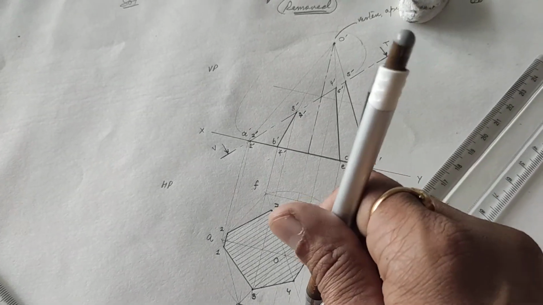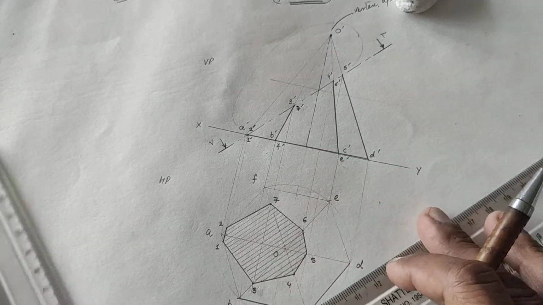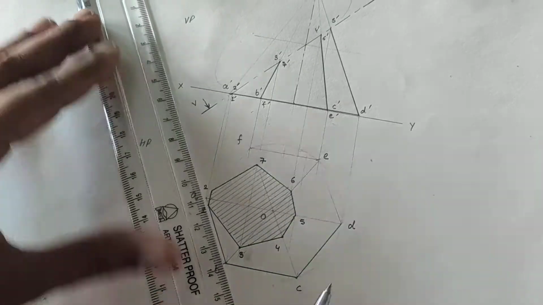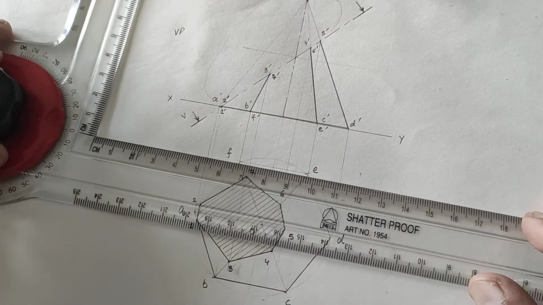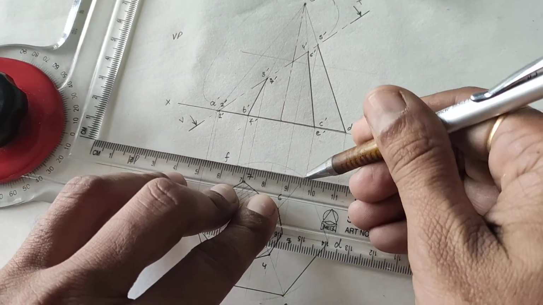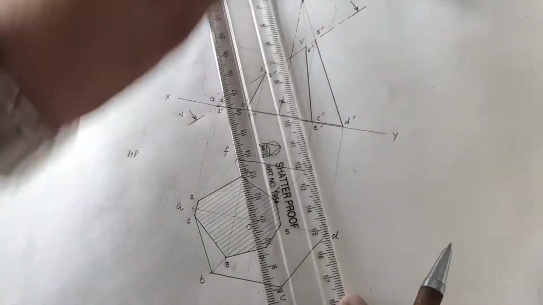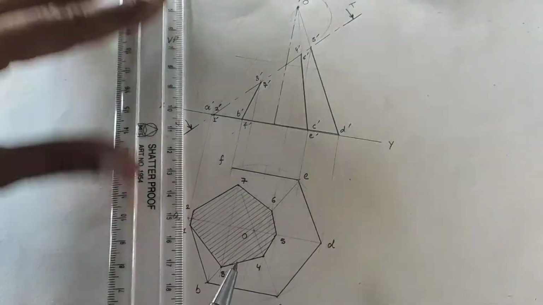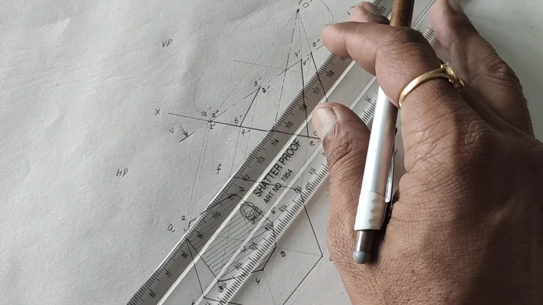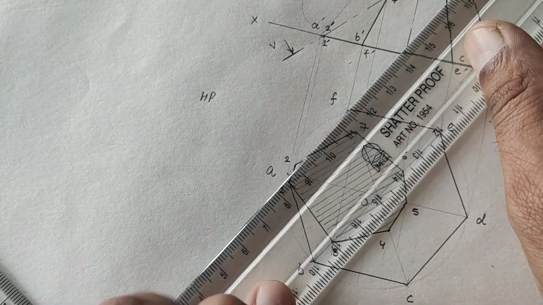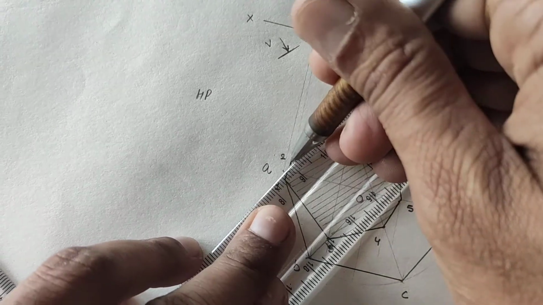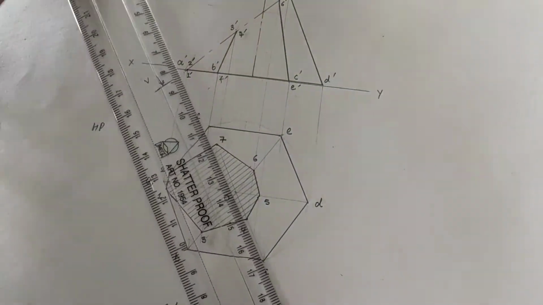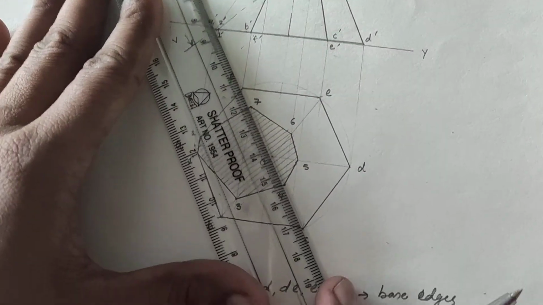So dark all the baselines and then dark all the remaining slant edges.